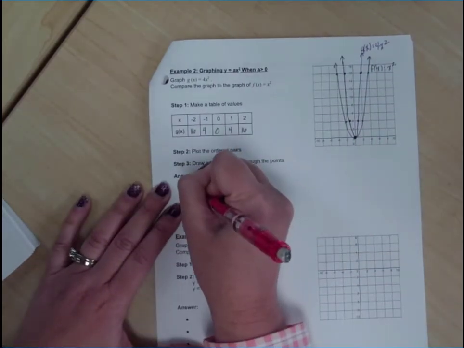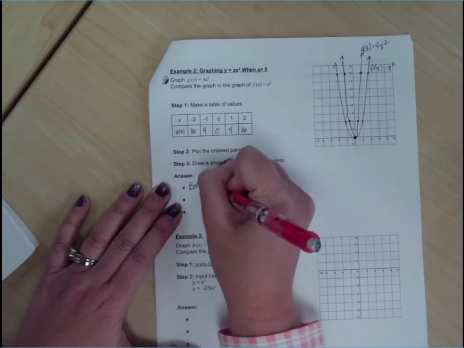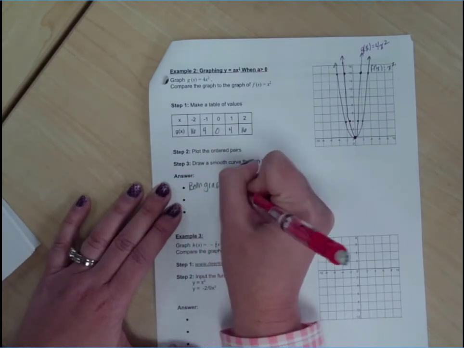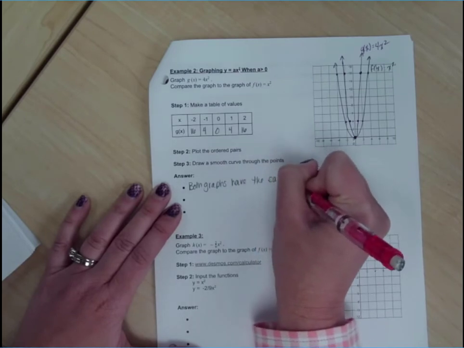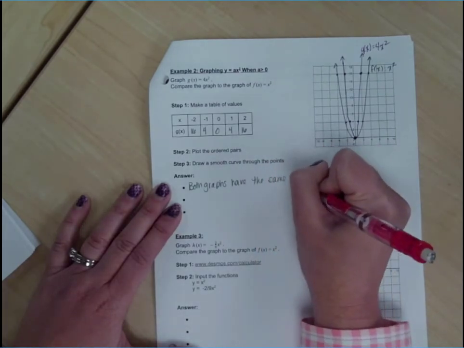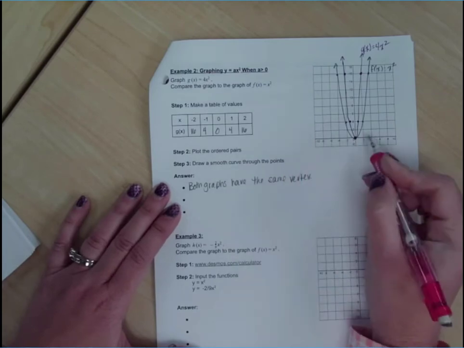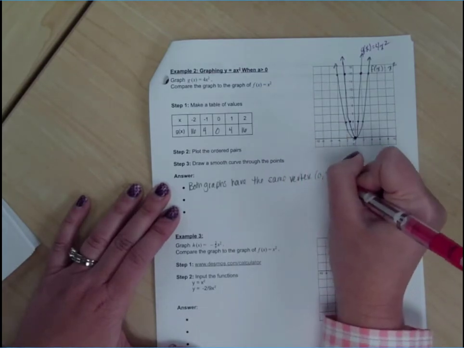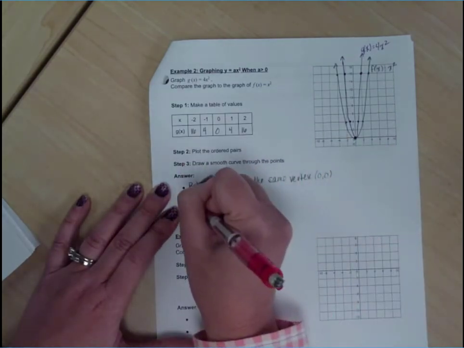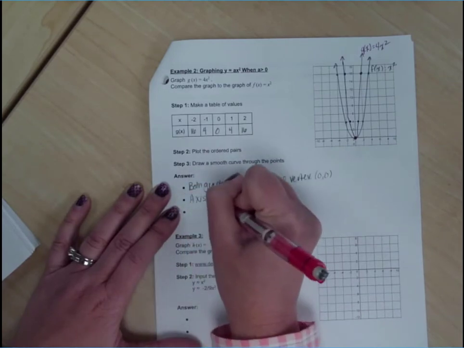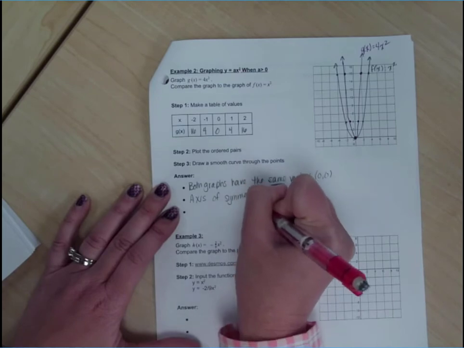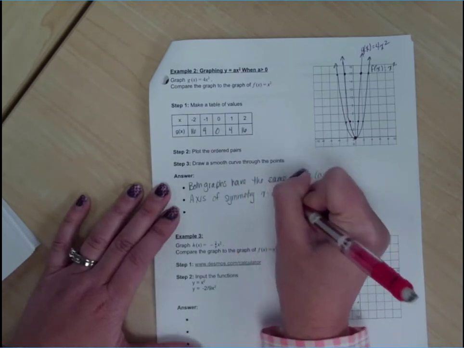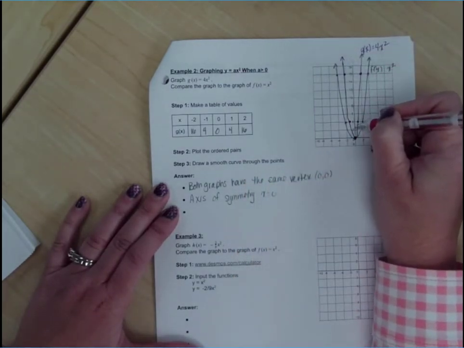So let's see. Both graphs have the same vertex, 0, 0. The axis of symmetry is also the same, where x equals 0.